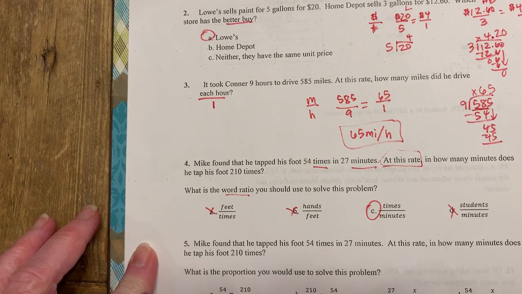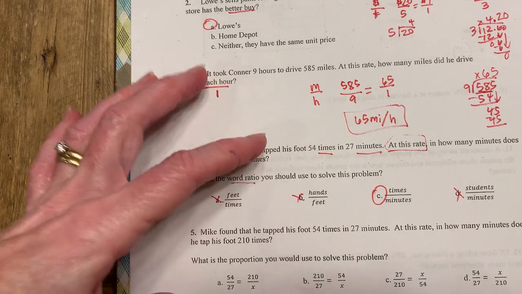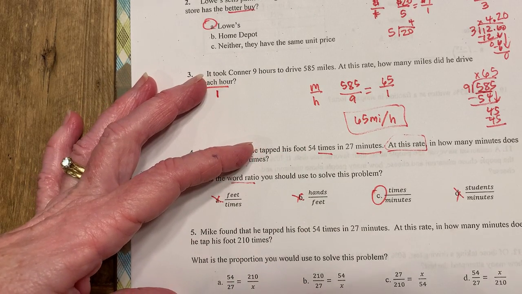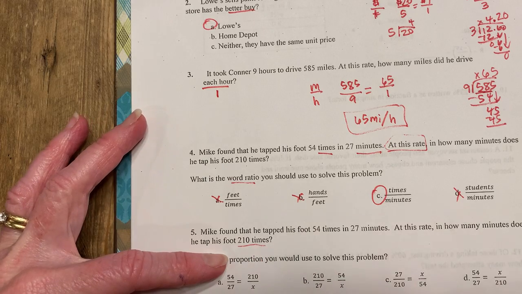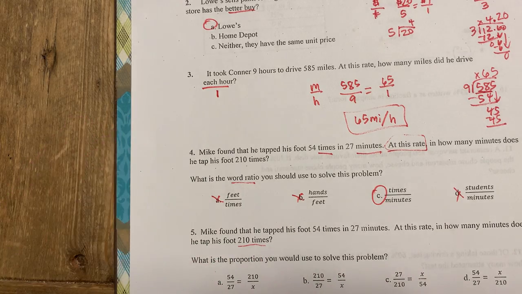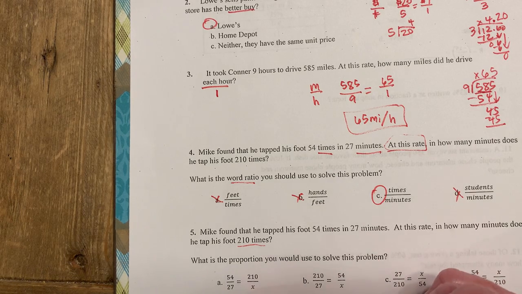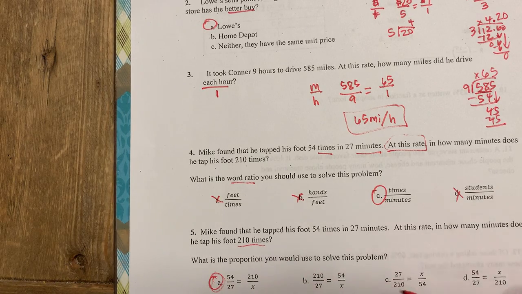And then if I set up my boxes here and fill it in, I'm trying to find the set that matches that. All right, so 54 and 27, that's going to be 54 over 27. It's 210 times. All right, so that was on top. And then the one I don't know is on bottom. So does this proportion match any of these? So 54 over 27, 210 over x, looks like it's going to be A, but just to check.